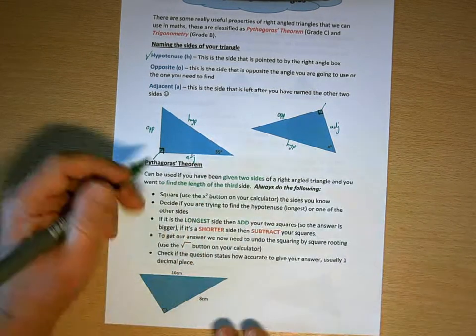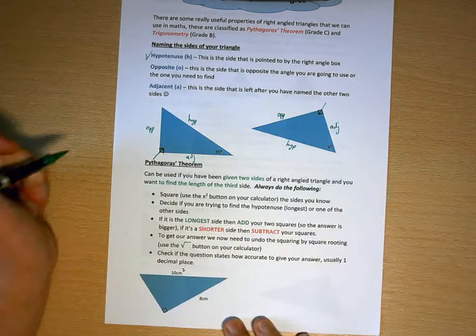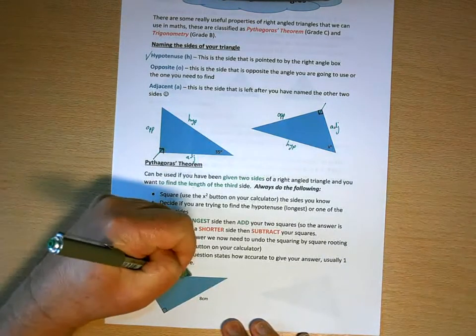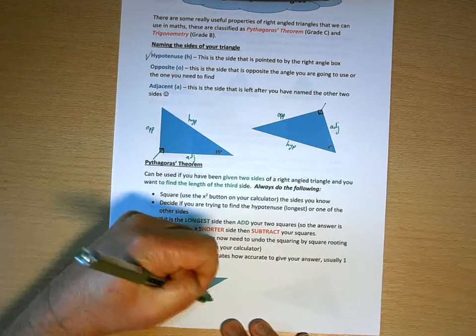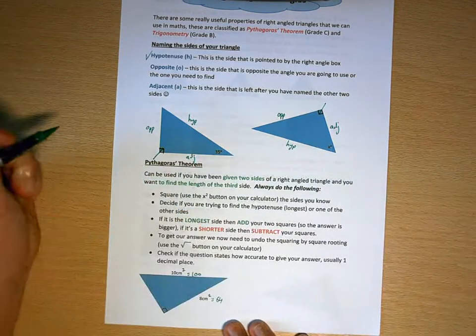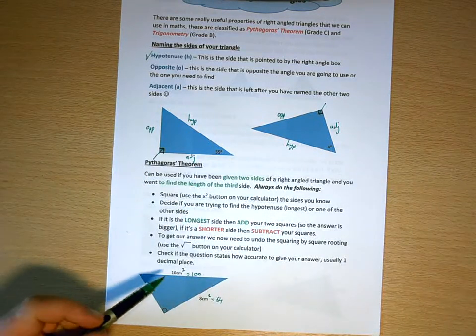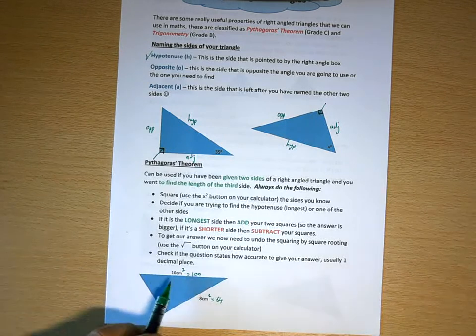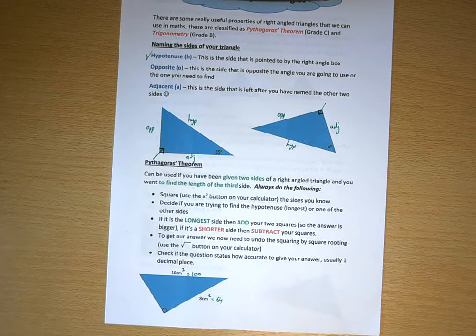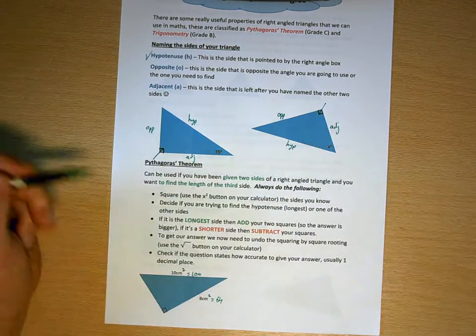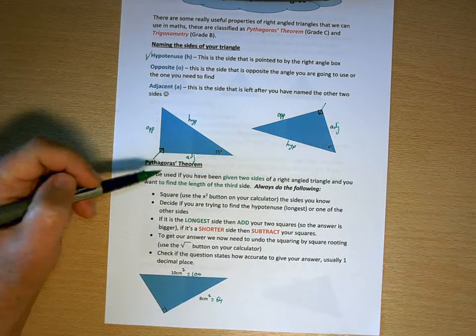With this example, I don't need it, because when I'm squaring 10, I know that 10 times 10 is 100. When I'm squaring 8, 8 times 8 is 64. Common mistake to make there is to double. You're not doubling. It's not 10 times 2, it's 10 times 10. So you square the sides you're given.